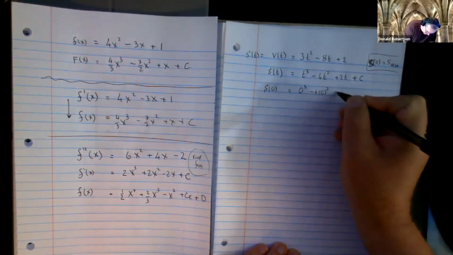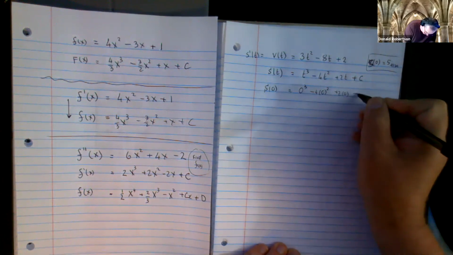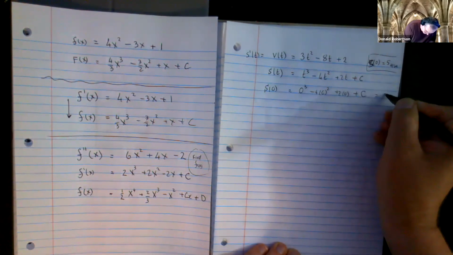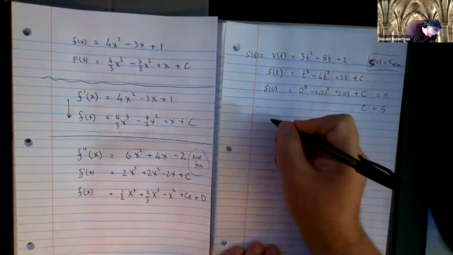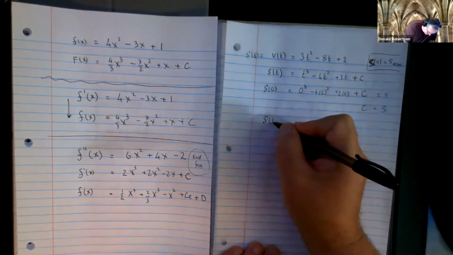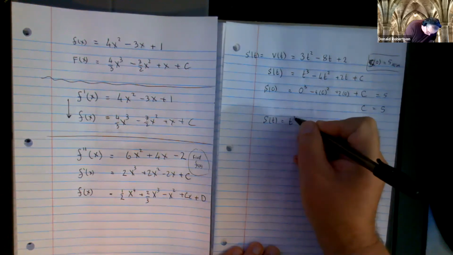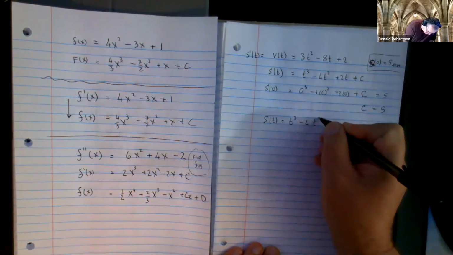4 lots of 0 squared, 2 lots of 0 plus 3. And we're told it's 5, and this is a very easy one. This makes C 5. And so I now know everything that you need to know about this function.